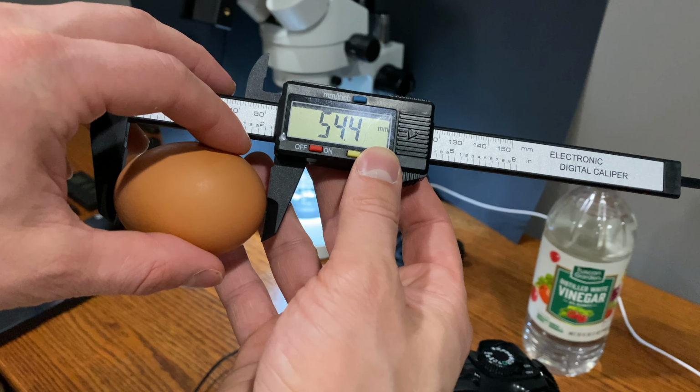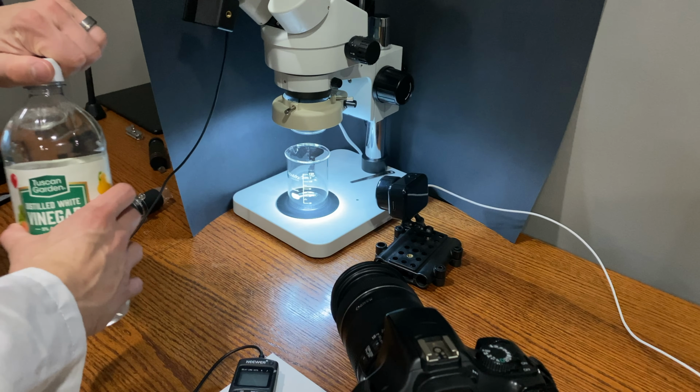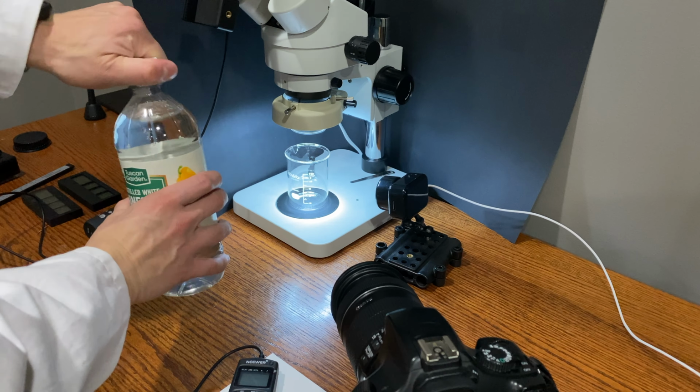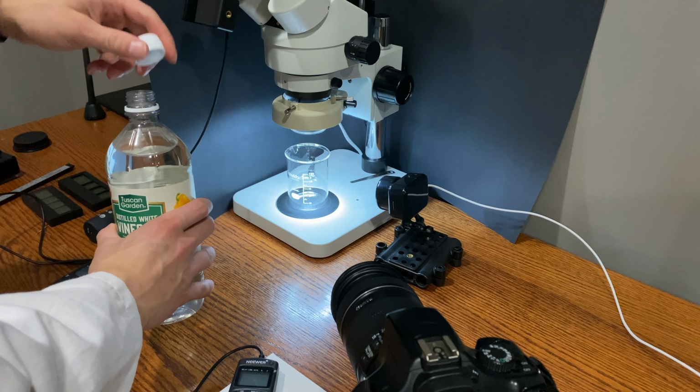I measure the size of the egg before dissolving their shells in vinegar to look at the effects of osmotic change and pressure put on the membrane, because the egg is going to expand during this process.